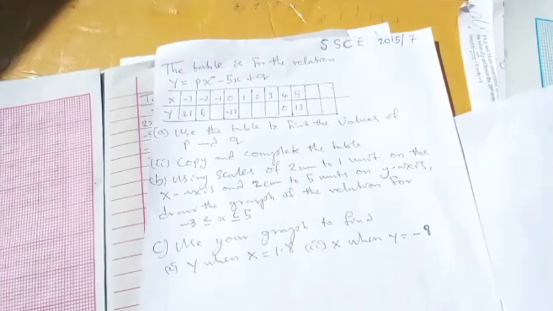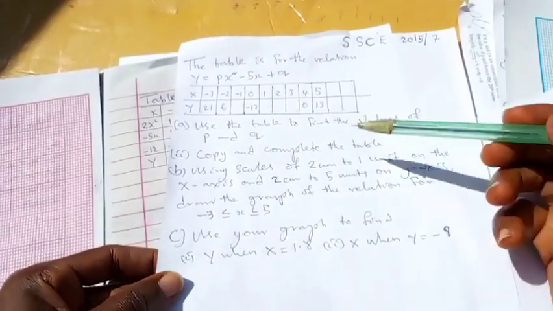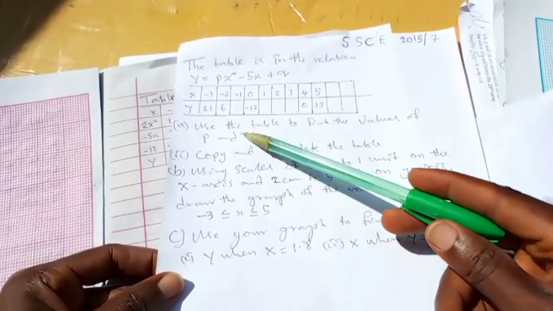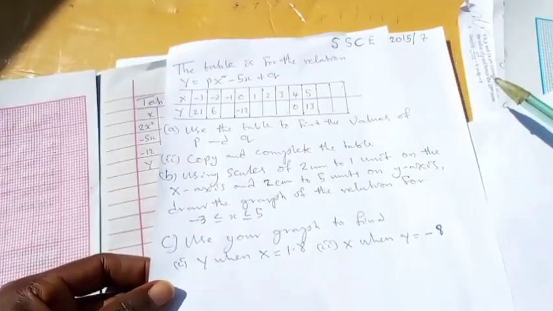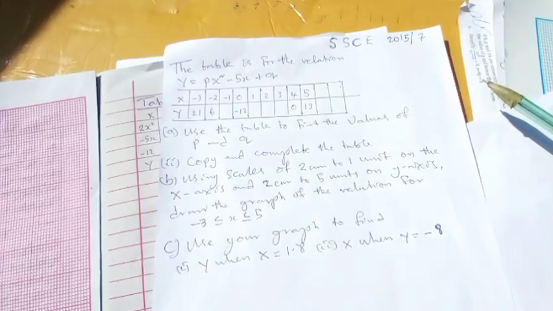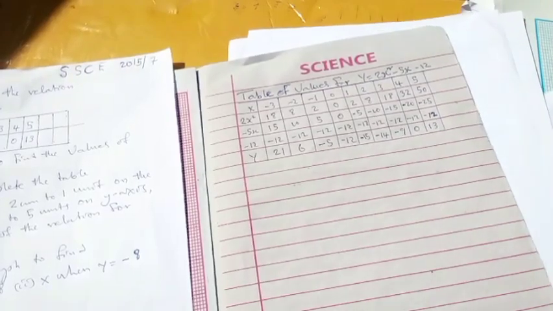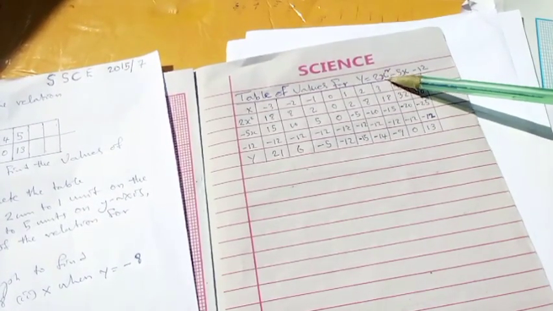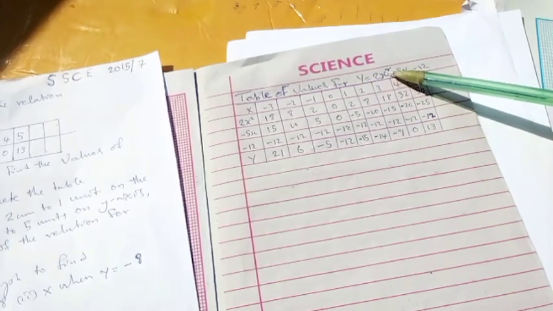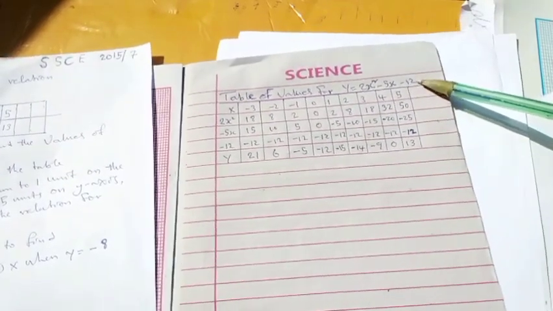So this is the problem we want to look at. You can see how the question is presented. We have been able to find the values of p and q. Okay, the value of p is 2 and the value of q is minus 12. So the question has to be rewritten, which I have done. You can see I have rewritten the question to be y equals to 2x squared minus 5x minus 12. I'm sure we can see that clearly.